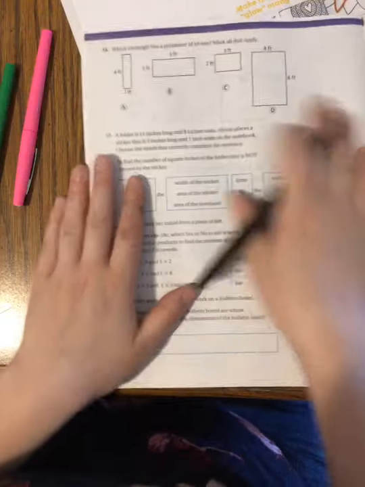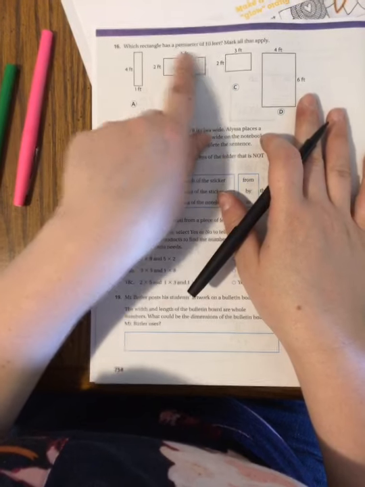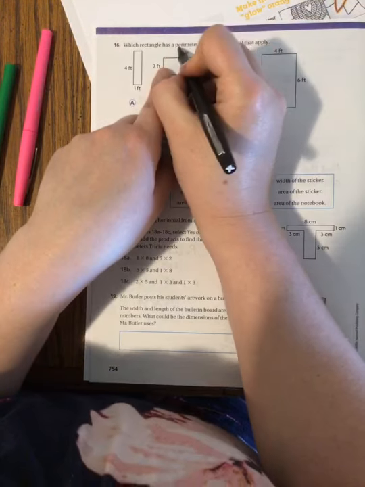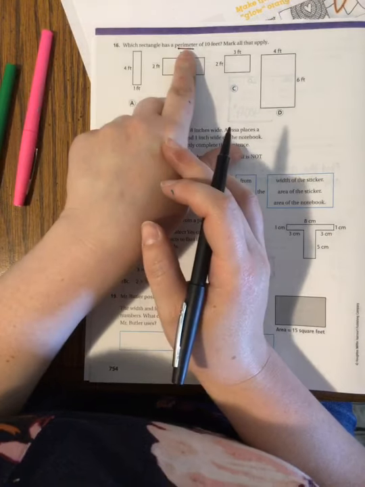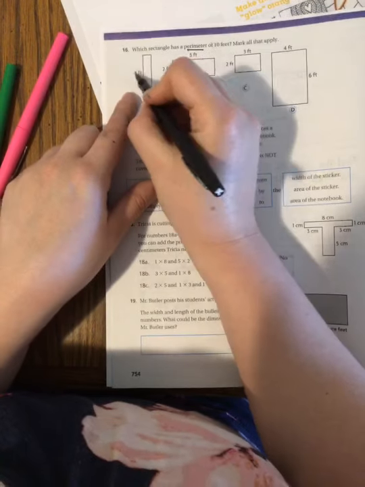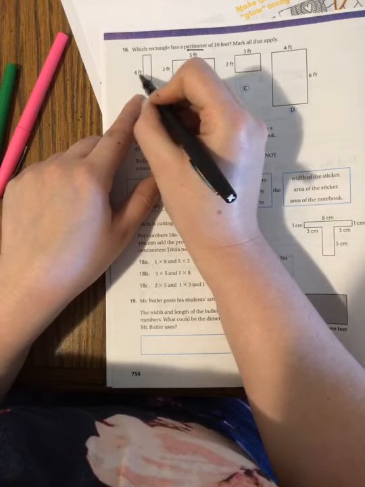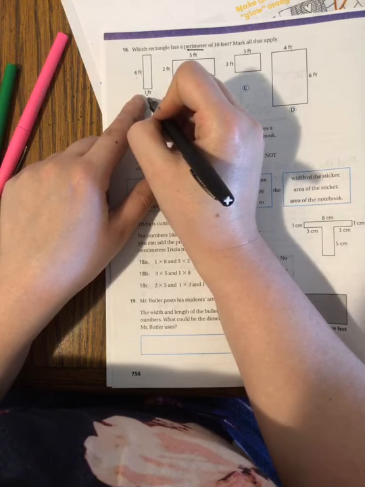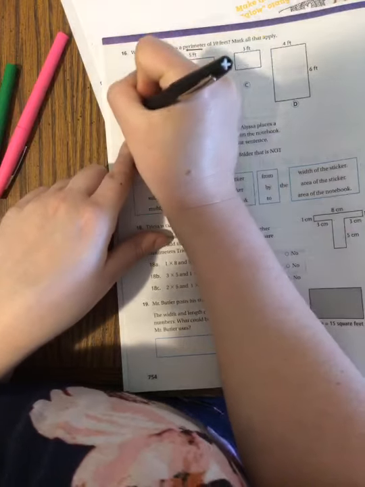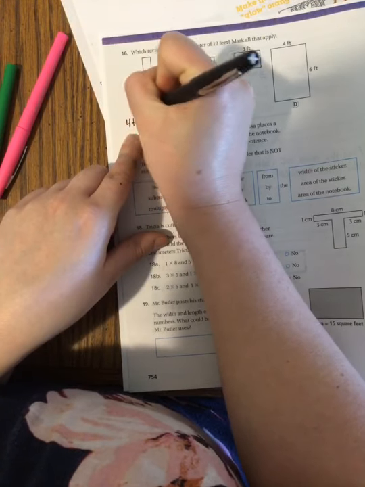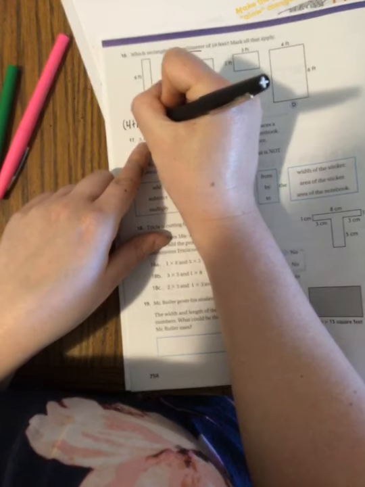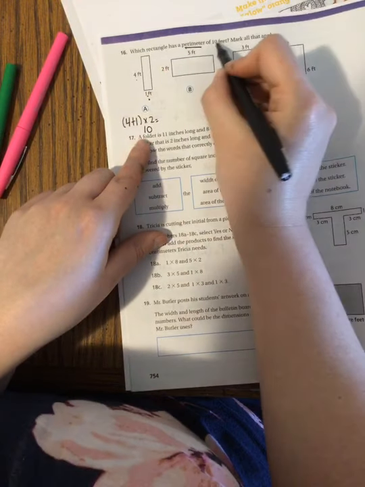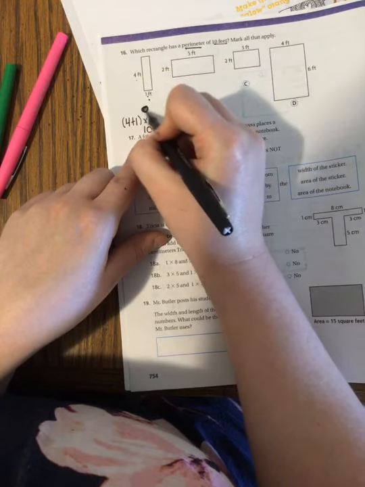Last couple problems. Which rectangle has a perimeter of 10 feet? Mark all that apply. So when you're trying to find perimeter, we could just do 4 plus 1 is 5, times 2 is 10. So I added up the length and the width and I multiplied it by 2. And that gave me 10. So that one would be a possibility.